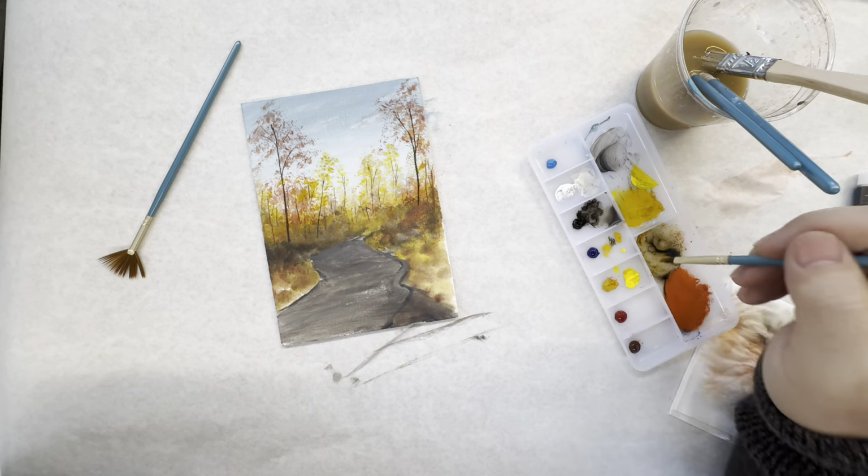So what I'm doing here is I'm just adding colors. I've got some crimson and some burnt sienna, and I'm just adding colors to it. Adding more colors. All right.